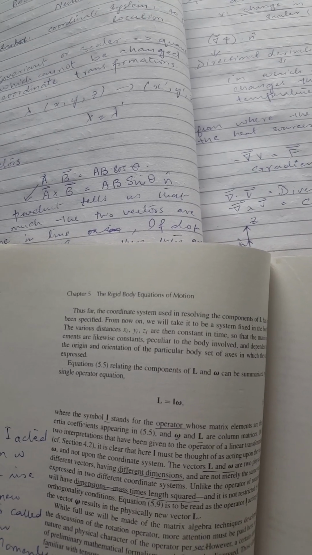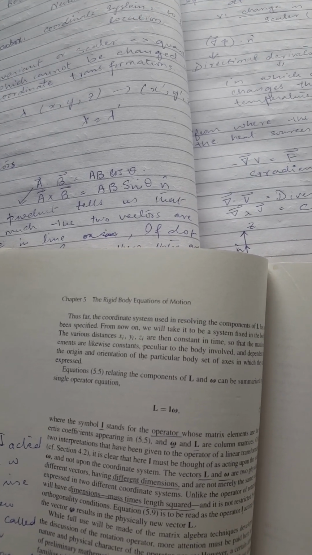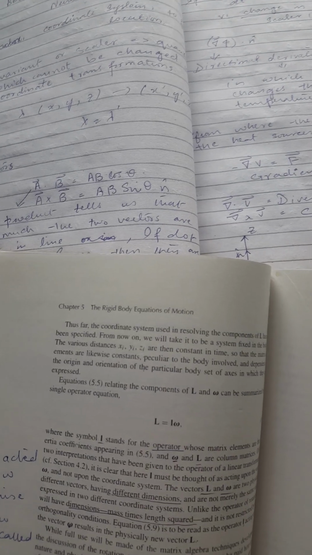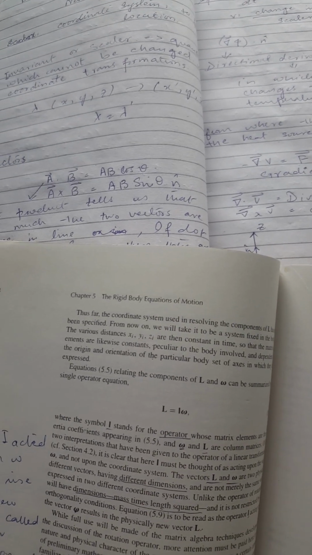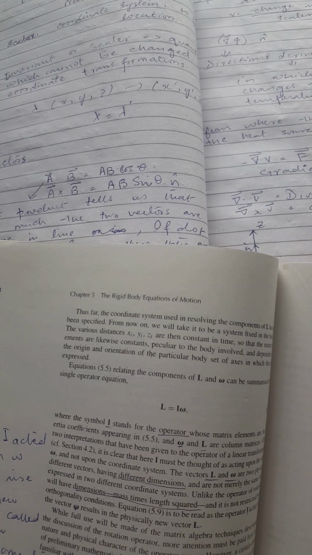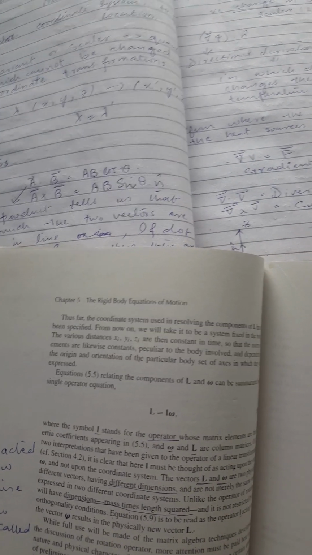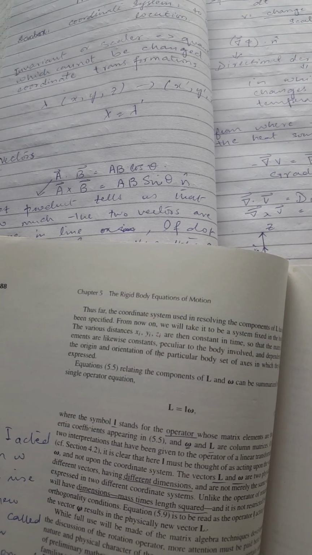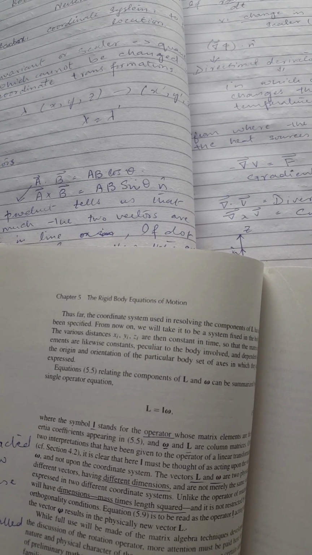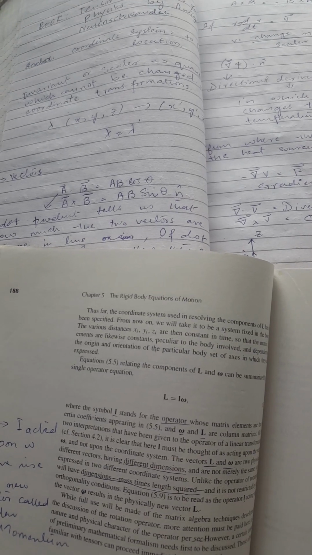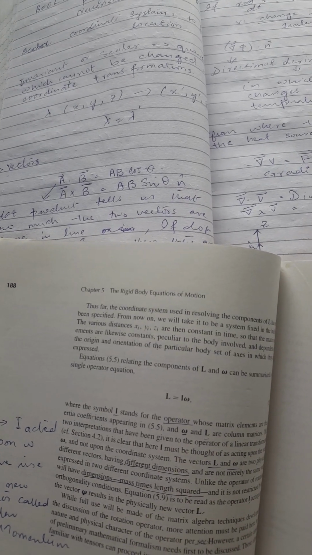Generally we use Cartesian coordinates in simple cases in physics. If we rotate the axes by some angle, then the quantities which are scalar are invariant, which means they are constant when we rotate the axes.